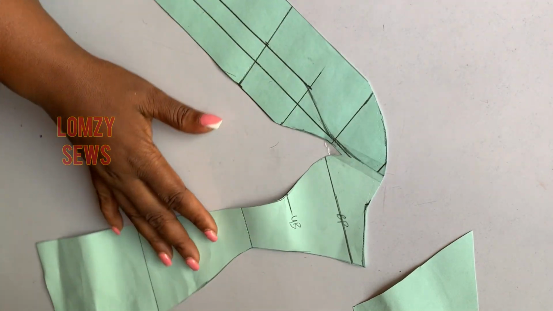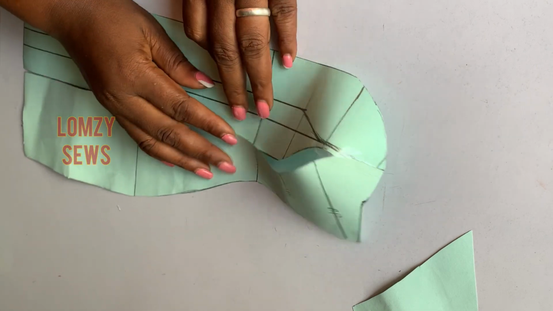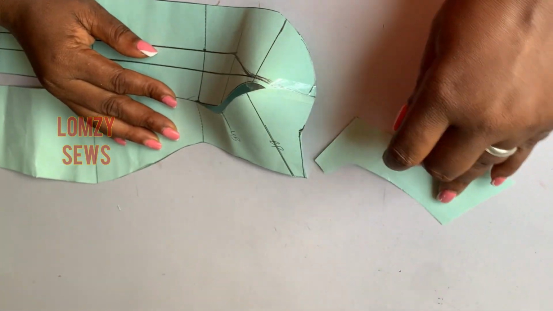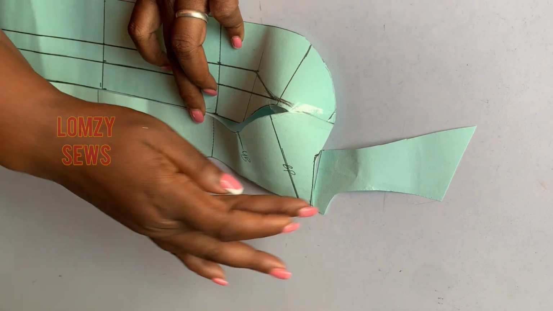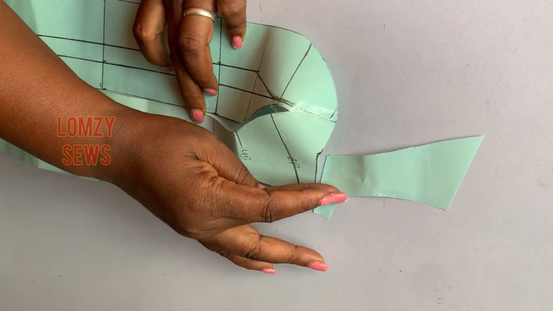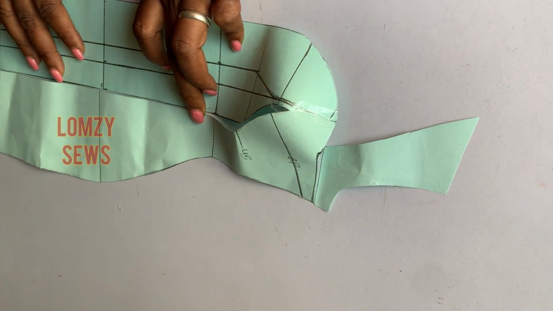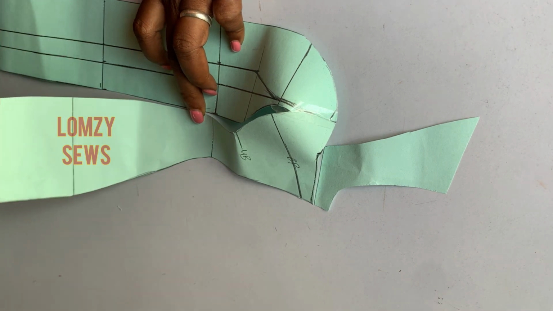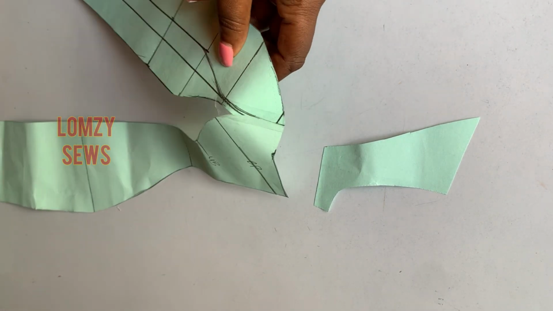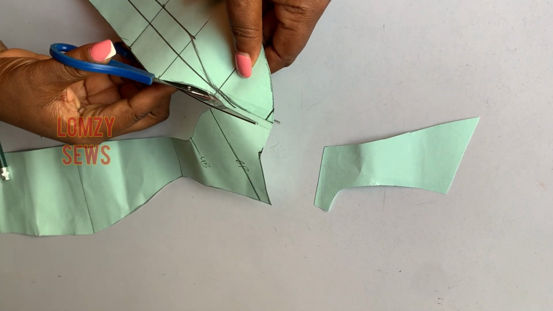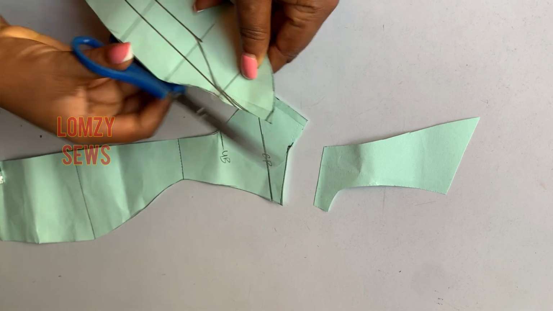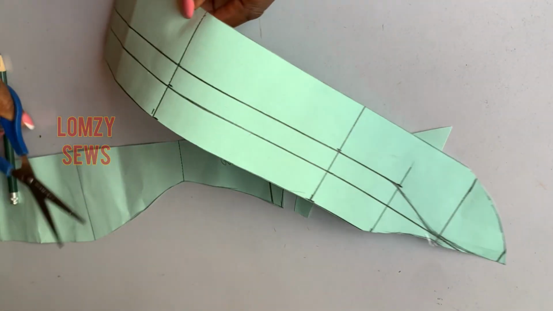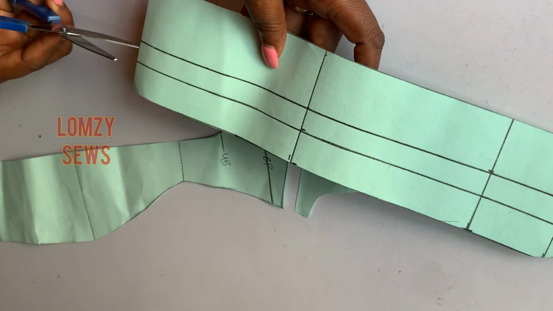So this is going to be like this. Can you see? This is going to be like this and this is going to be like that. Go ahead and cut this up, and also remove this.